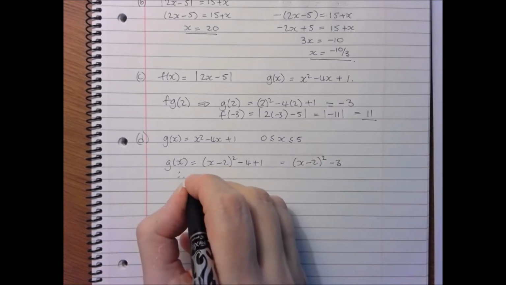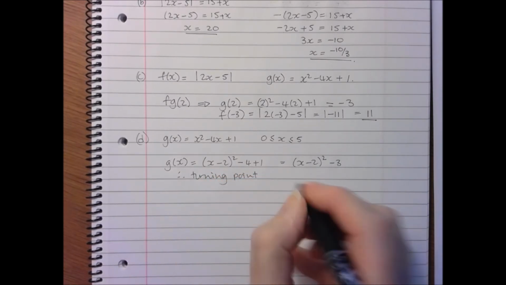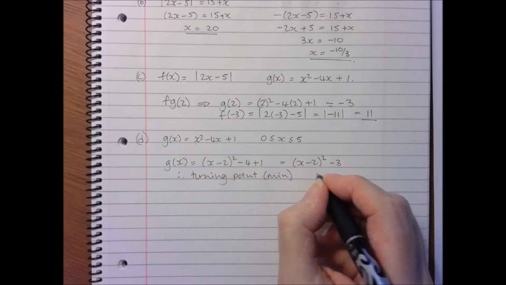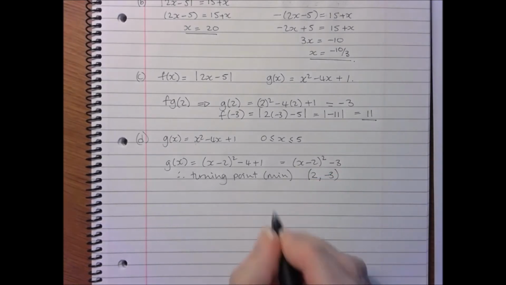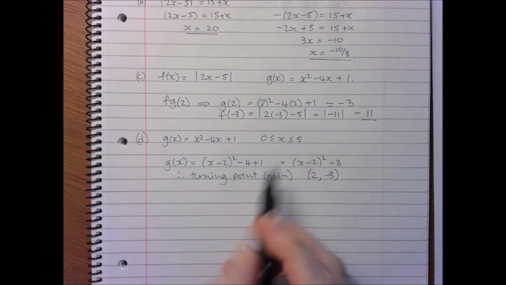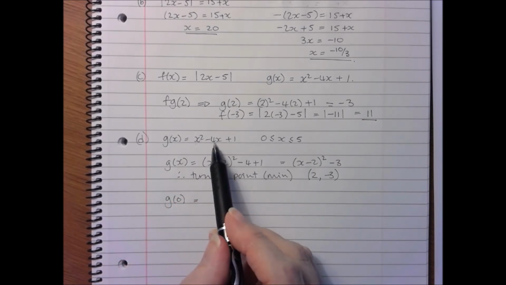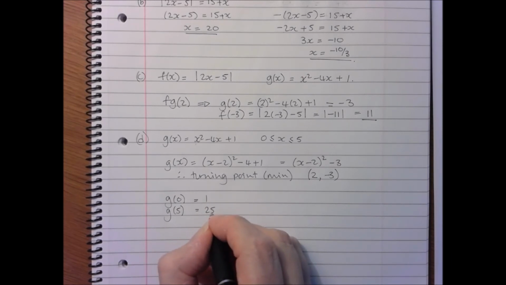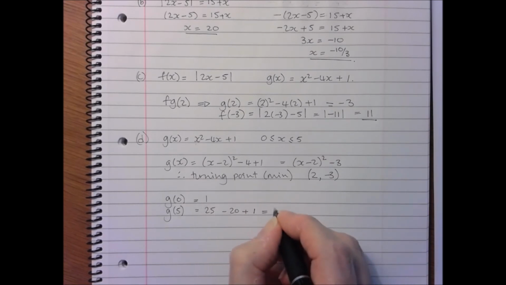So therefore my turning point, which is a minimum because x squared is positive, is at 2, minus 3. And then what I'm going to do is put my end values in here. So I'm going to work out g of 0, and g of 0 would be 0 squared minus 0 plus 1. And then I'm going to work out g of 5. So g of 5 would be 25 minus 20 plus 1. So this comes out to be 6.